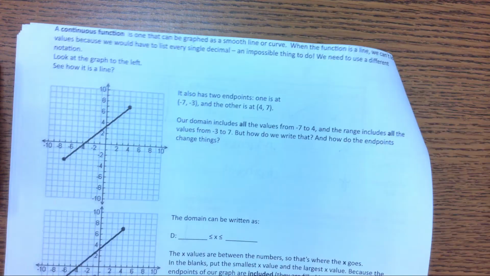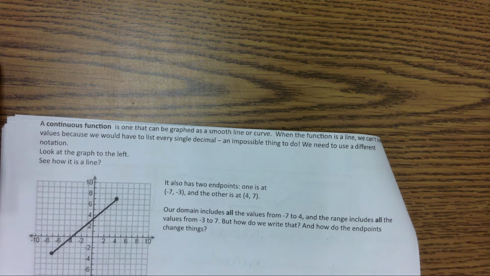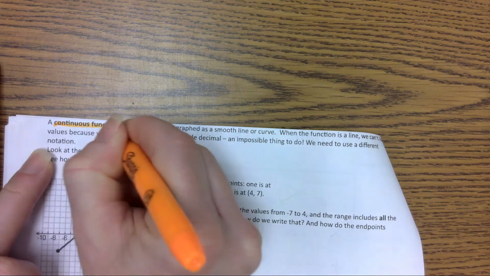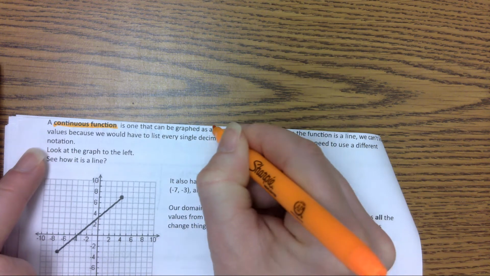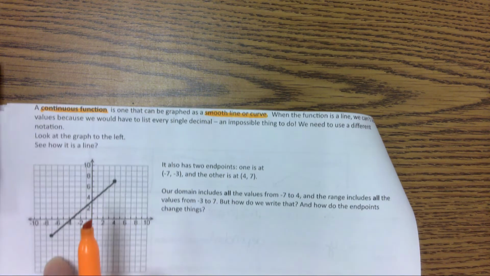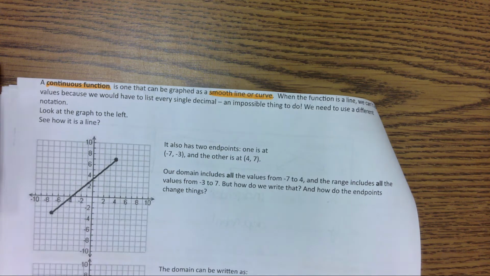Okay, below here, these are called continuous functions. A continuous function is different because it's a smooth line or curve. Do you see, this is a line segment here. It starts here and it ends there, okay? That making sense between discrete and continuous?